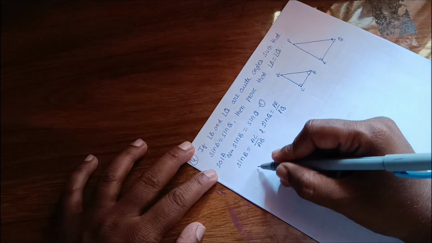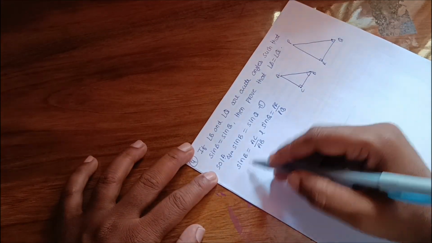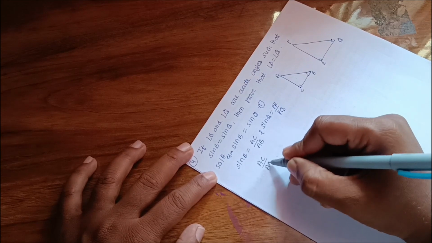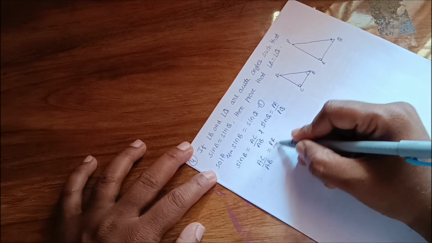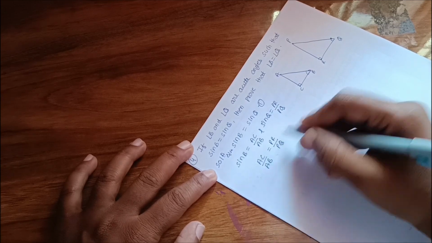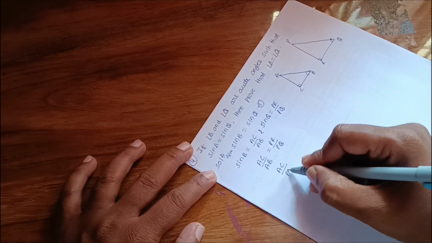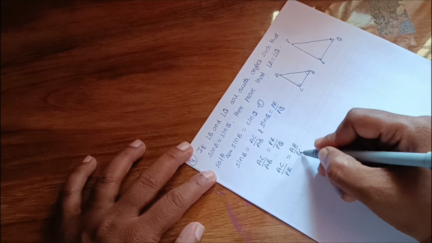As per equation number 1, in place of sin B I write AC divided by AB, and in place of sin Q we write PR divided by PQ. Now let's rearrange this: AC by PR is equal to AB divided by PQ.